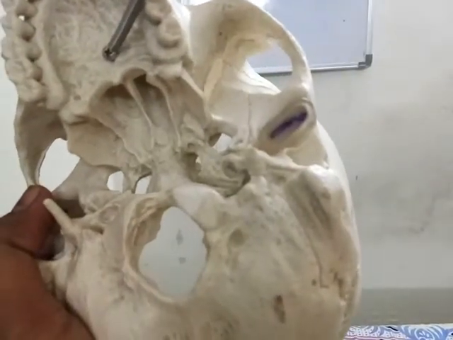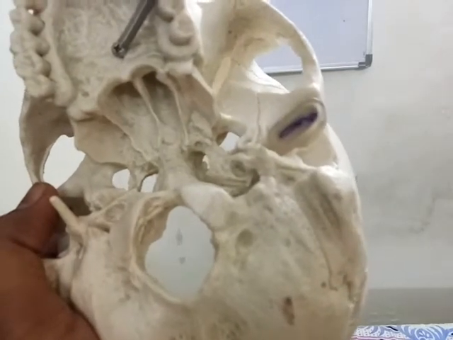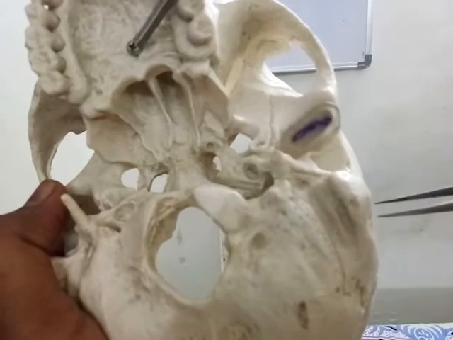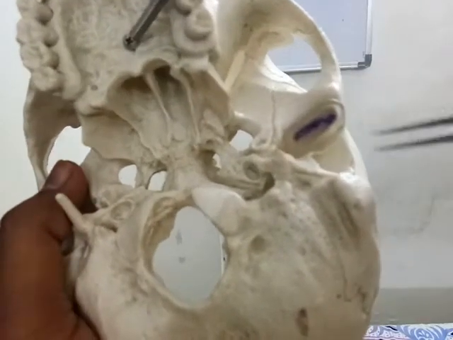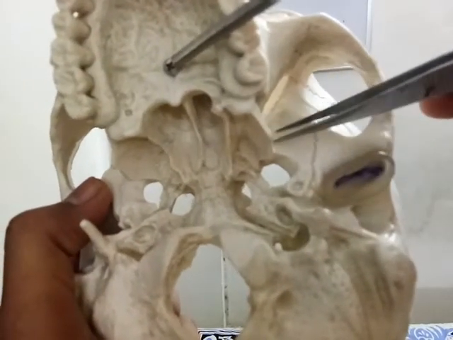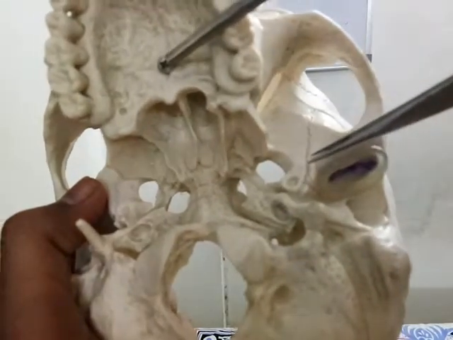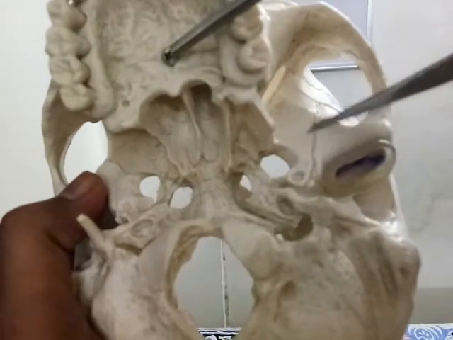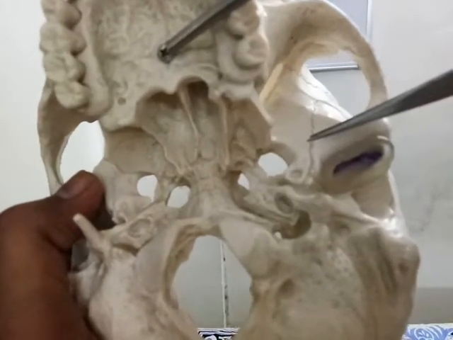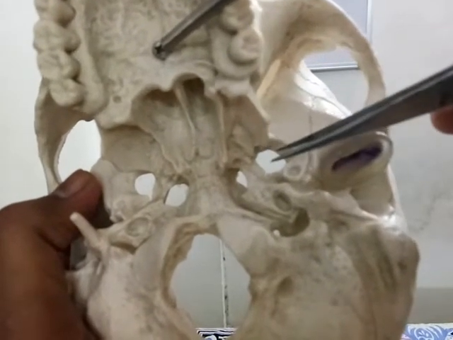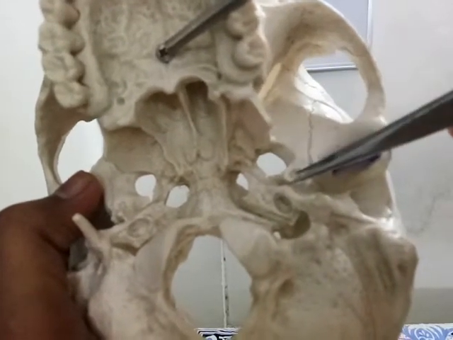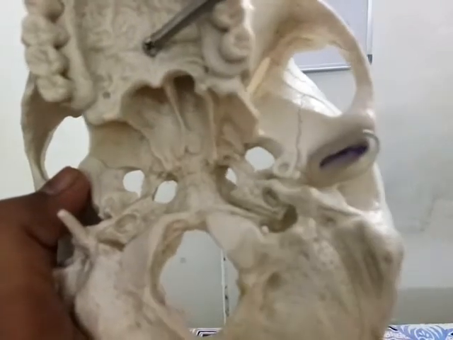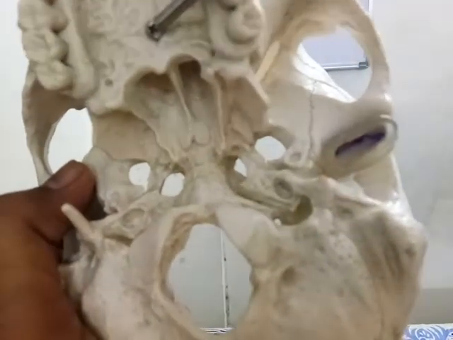Then next, another feature is the posterior lateral margin. Posterior lateral margin is connected to the squamous temporal. And posterior medially there is petrous bone connected to the greater wing of sphenoid.